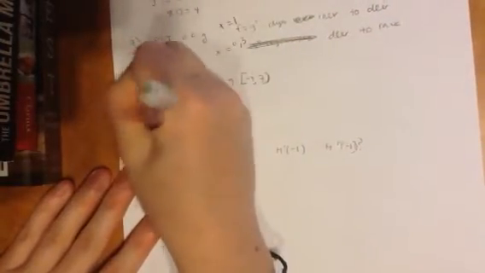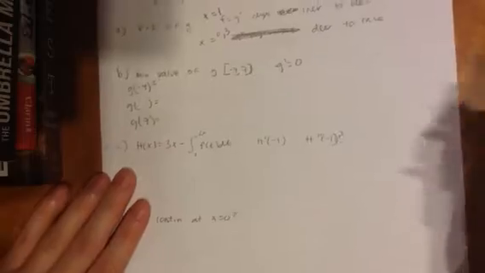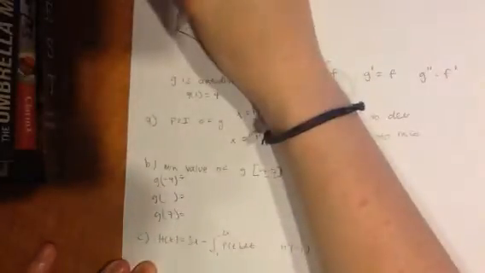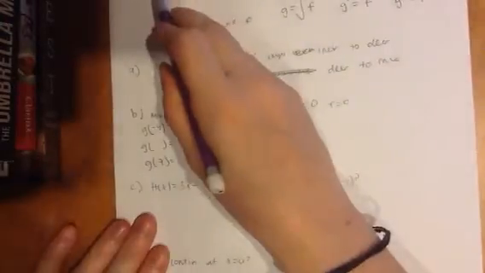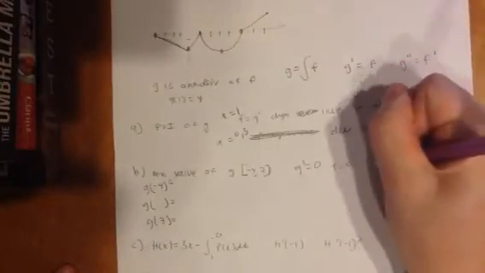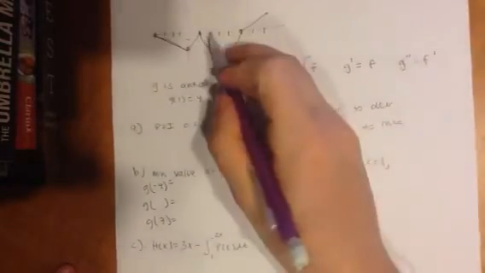B is asking for the minimum value of g on an interval. So I know for minimum value on an interval, I need to find the values at the endpoints and also at critical numbers. To find critical numbers, you take derivatives and set equal to 0. We already know that g prime is f, so where f is equal to 0. This is a graph of f, so it's 0 right here, and right here. Negative 4 is already our endpoint, so not worried about that. So at 1 and at 1, 2, 3, 4, 5.